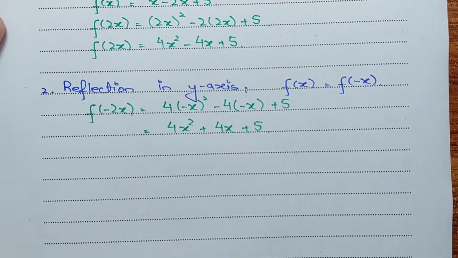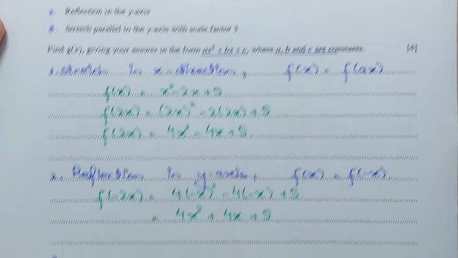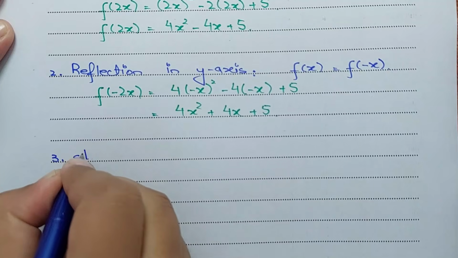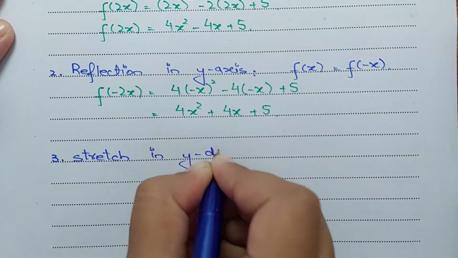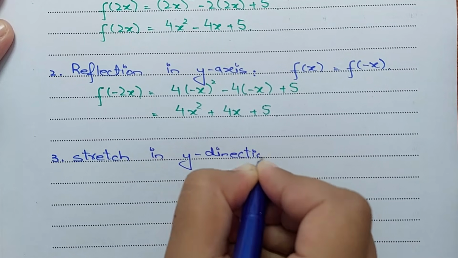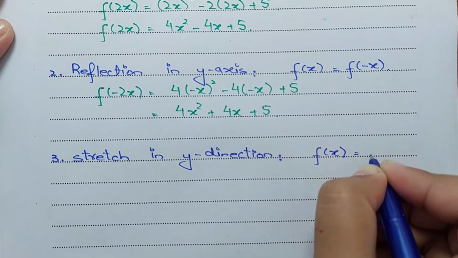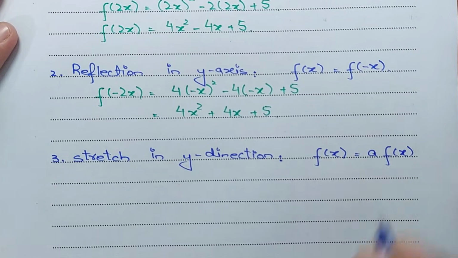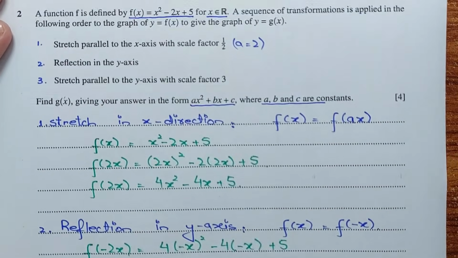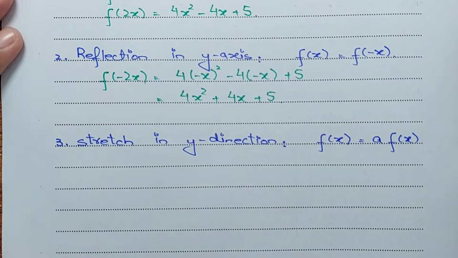Now the third transformation is a stretch parallel to the y-axis with a scale factor of 3. So here we have a stretch in the y direction. When we have a stretch in the y direction, it is multiplied with the function. So f of x is multiplied by a times f of x. That a is the scale factor, how much it is stretched. In this case the a value is 3. Now we can find the equation.